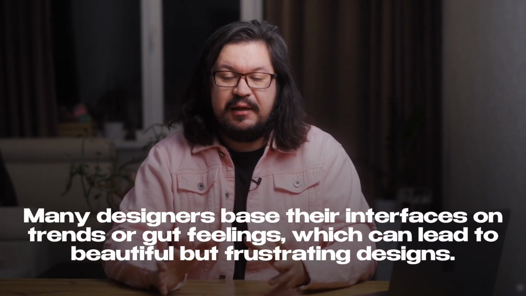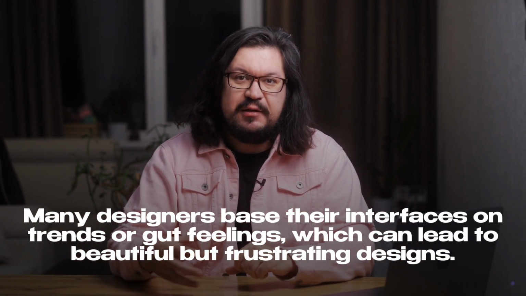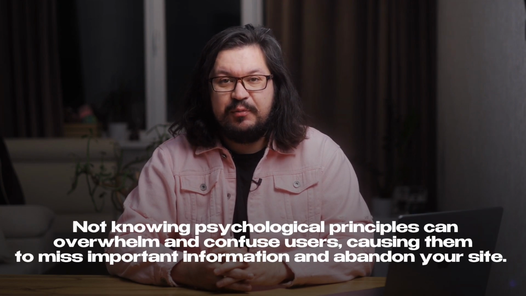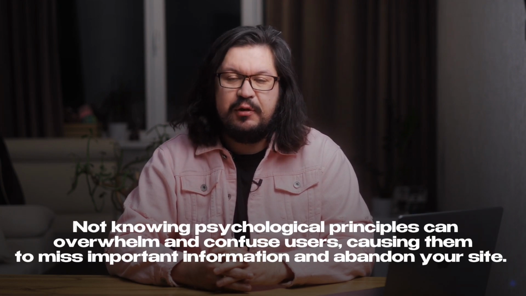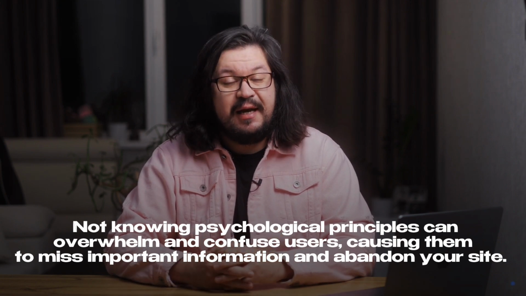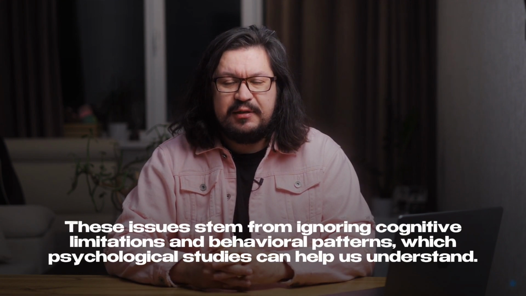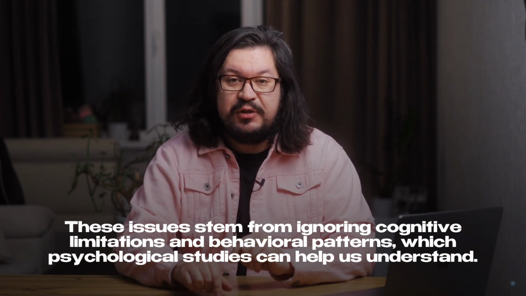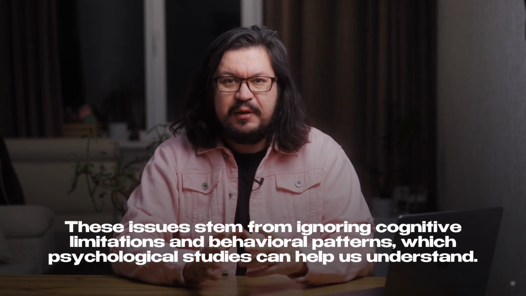Many designers base their interfaces on trends or gut feelings, which can lead to beautiful but frustrating designs. Not knowing psychological principles can overwhelm and confuse users, causing them to miss important information and abandon your site. These issues stem from ignoring cognitive limitations and behavioral patterns, which psychological studies can help us understand.